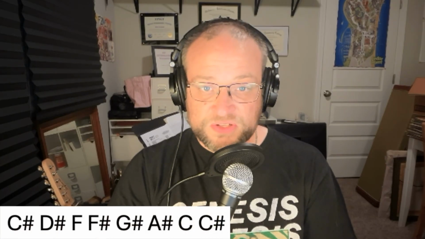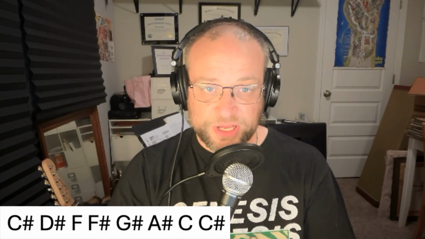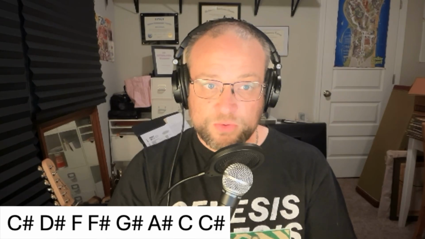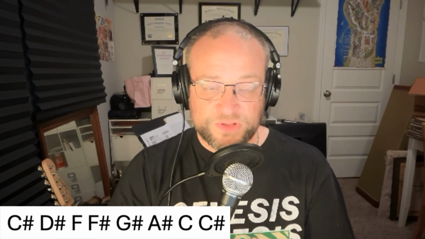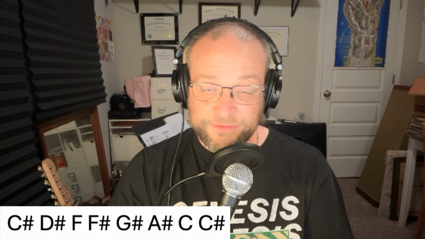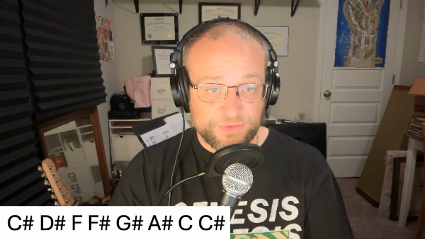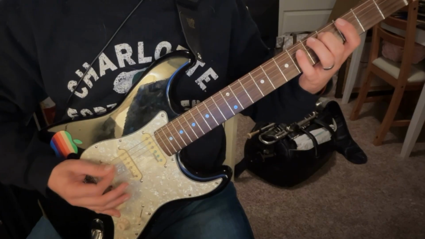To continue our analysis of scale degrees, what is the tonic of the C sharp major scale? Remember, the tonic is the first note, so it's C sharp. What is the dominant tone of the C sharp major scale? Well, dominant is the 5th, so C sharp 1, D sharp 2, F 3, F sharp 4, G sharp 5. G sharp is the fifth note, and it's the dominant.